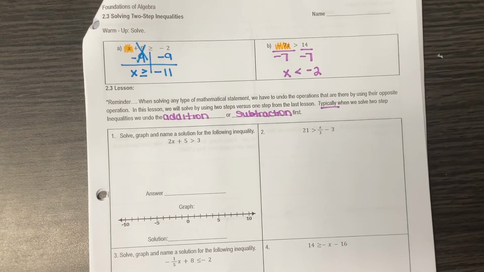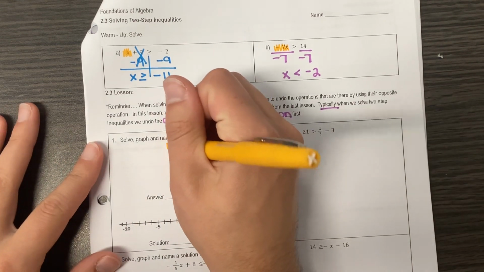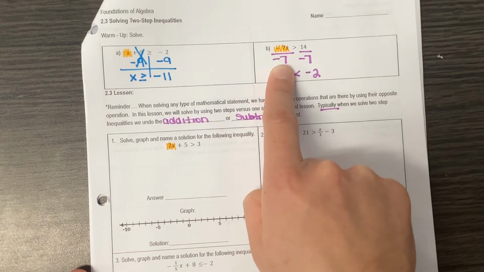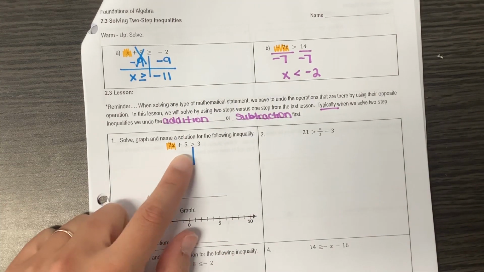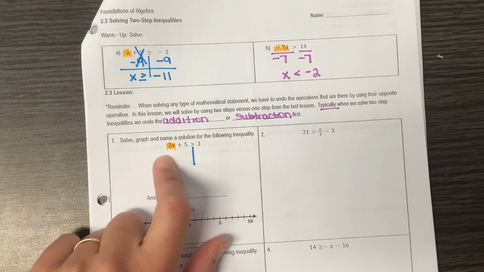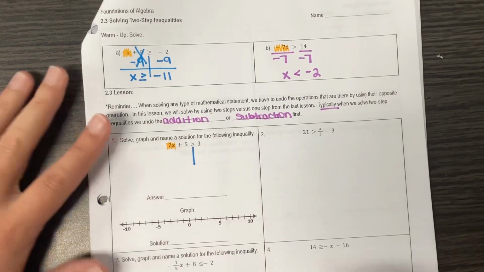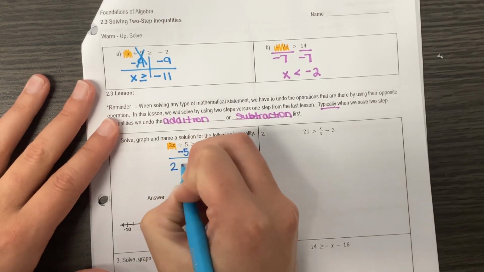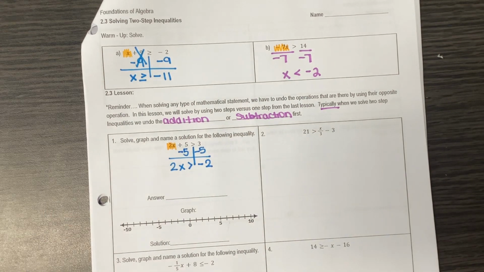So here we go. Solve and graph and name a solution. So there's 3 parts to this. So again, I'm going to highlight my x. If you look, that x is attached to my 2, similar to b. But if you notice, I have something still on this side with that 2x. So I have to move this guy first. We're either going to have to use addition or subtraction. Since it's a positive 5, we're going to subtract 5. 2x is greater than, and I get a -2.